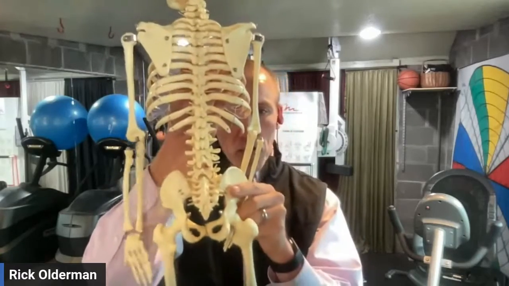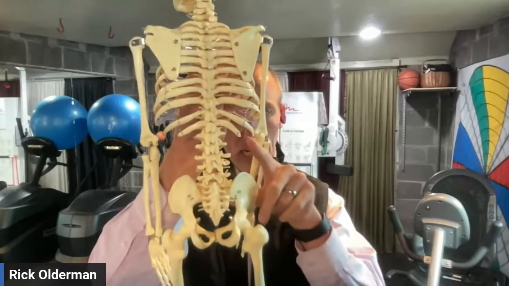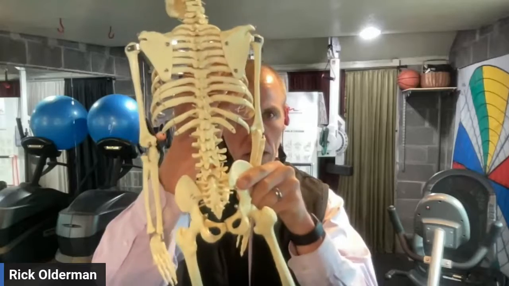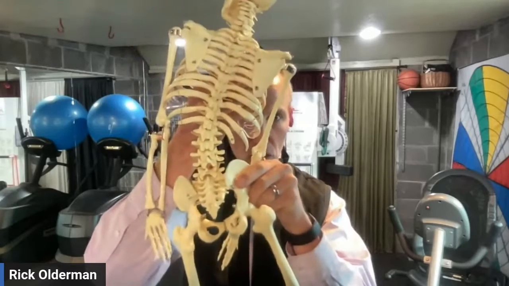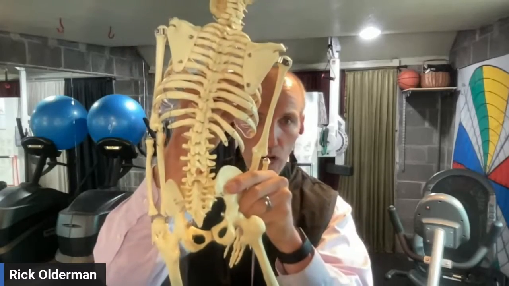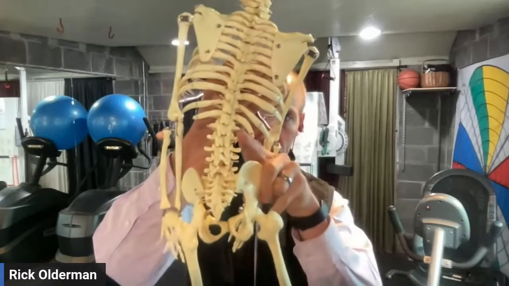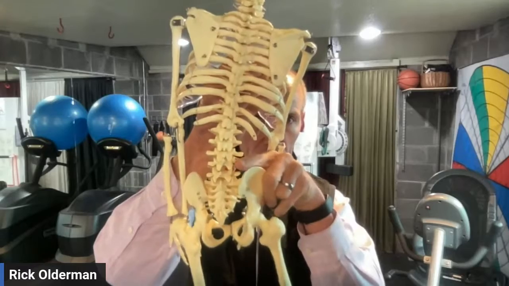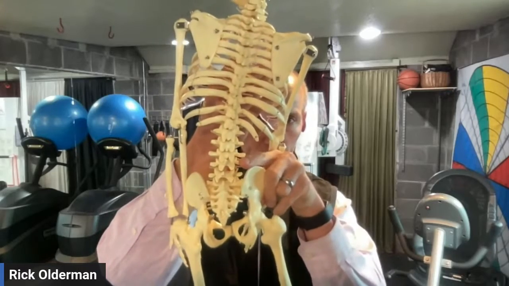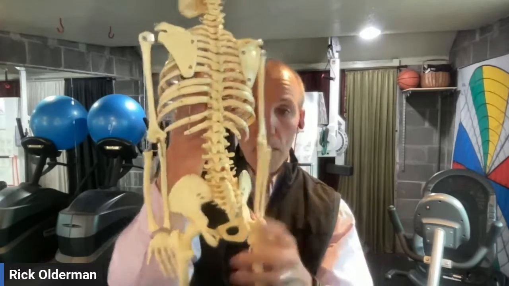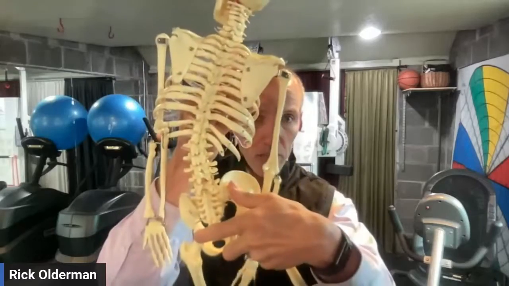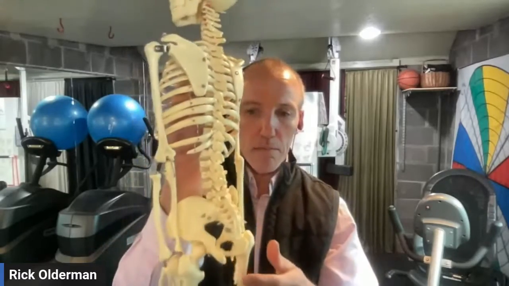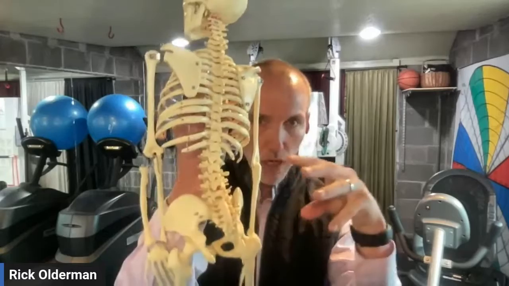But anyway, the side bending pattern is where one side of the pelvis is higher and usually the same side rib cage is lower. For those of you watching, if you can see this, this then compresses the nerve roots on this side of the spine, right? And both of these patterns can happen concurrently. So both of these could be at the root of your sciatic pain.